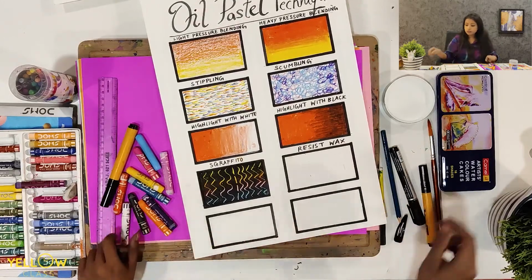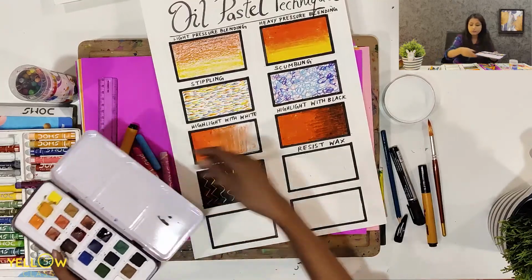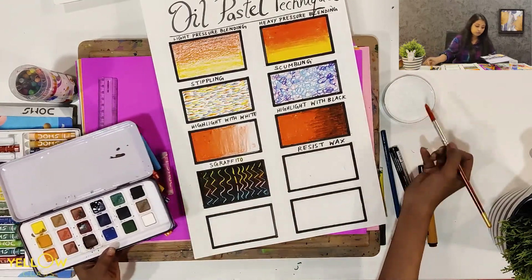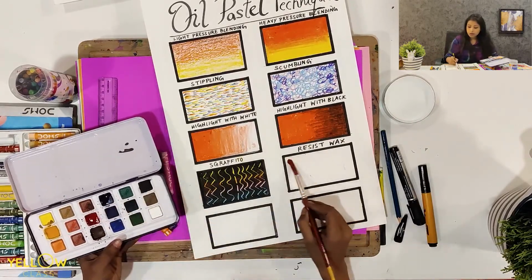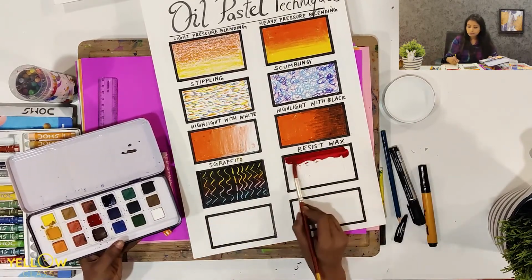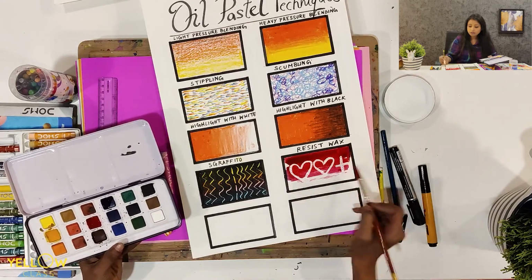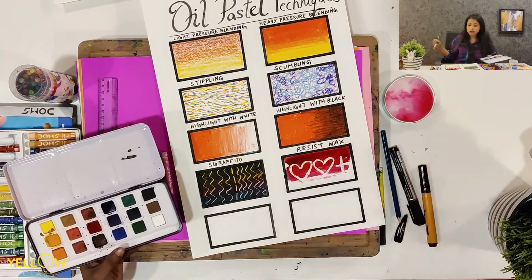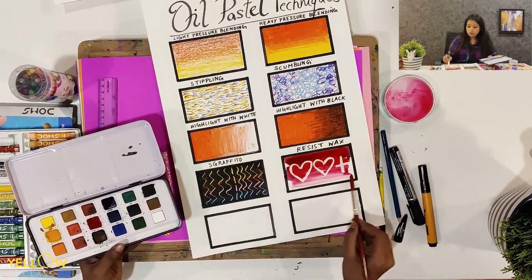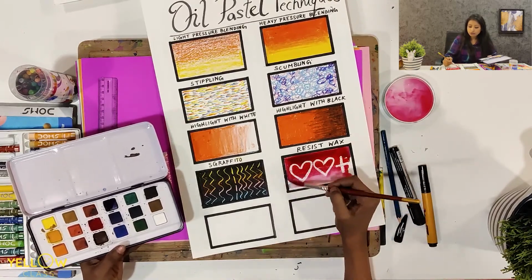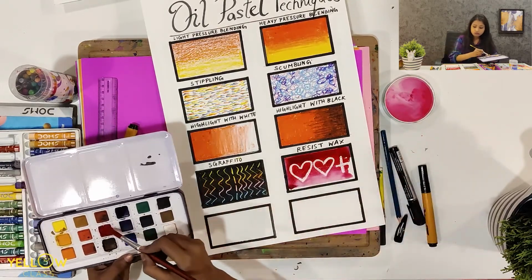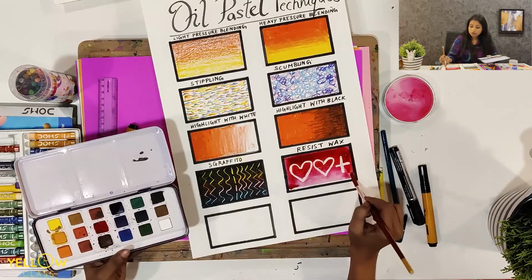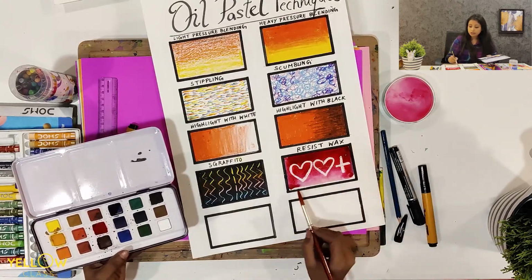So now we will be taking a little bit of watercolors, and applying some water. See, wow, so magical, right, kids? This is how you can create some magic with your oil pastel, with your white oil pastel. Okay, this is our resist wax technique.